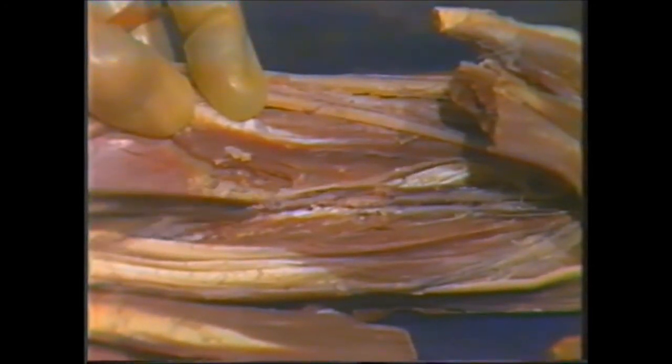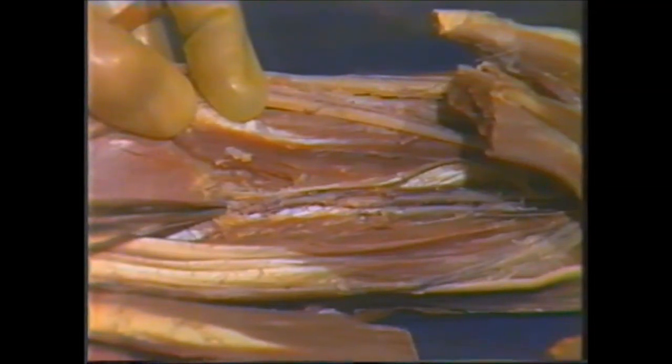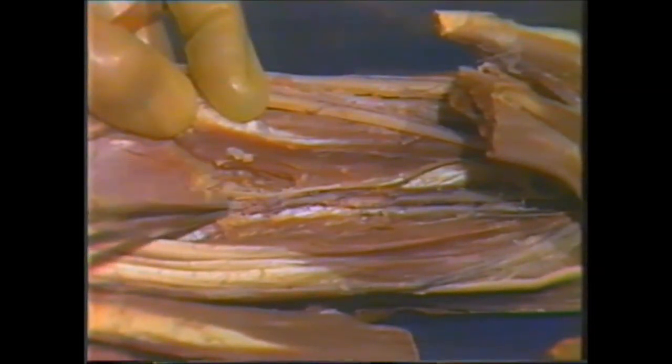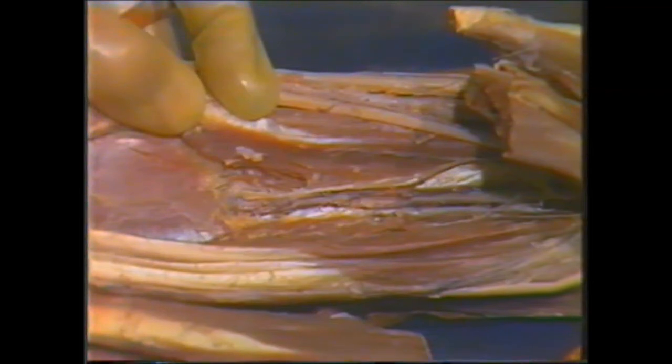It also supplies the flexor pollicis longus and the lateral half of the flexor digitorum profundus. The anterior interosseous artery perforates the interosseous membrane to appear on the back of the lower part of the forearm.